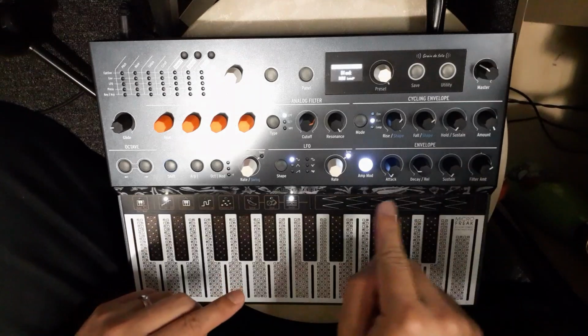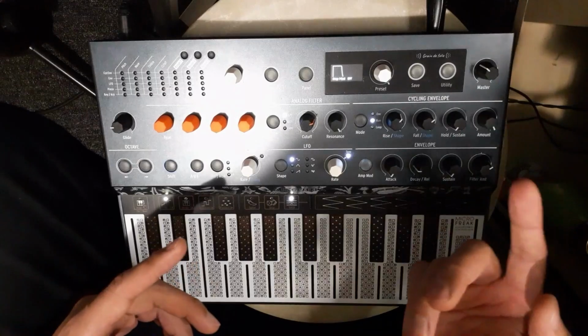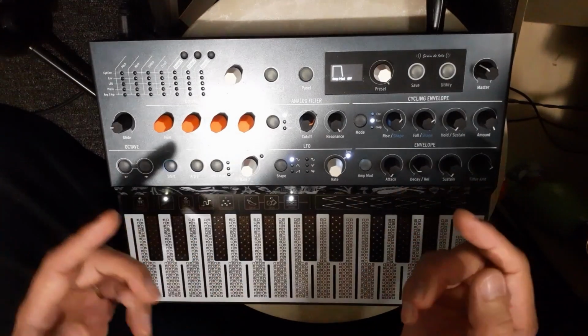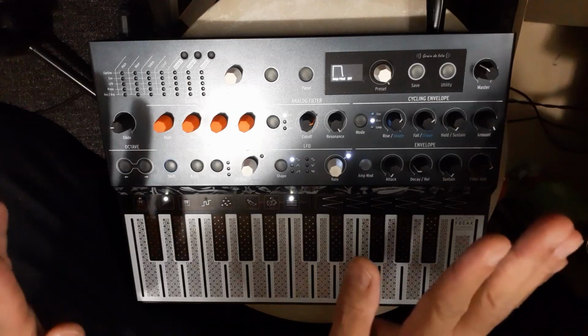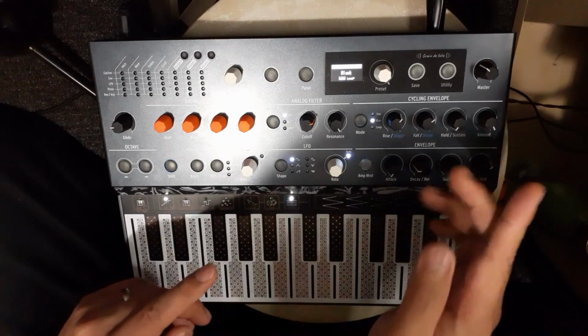Okay, first of all, we have to do the ADSR. I literally just turned off the amp mod, so it's just on-off, like an organ style ADSR.